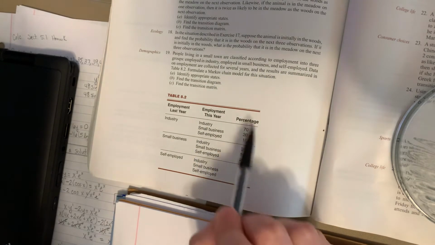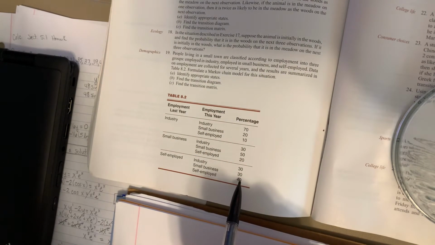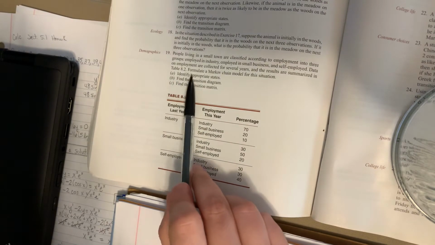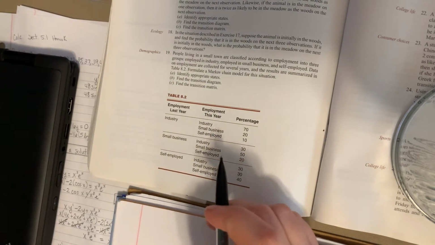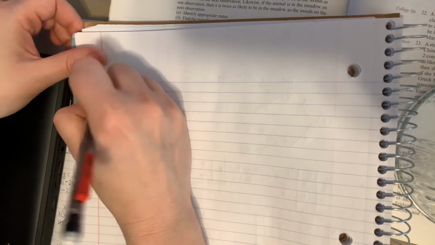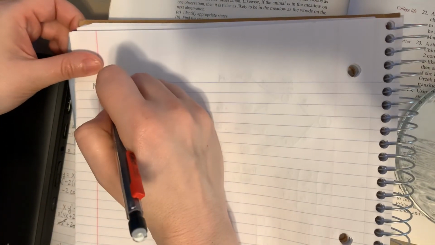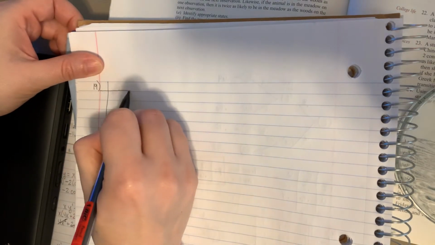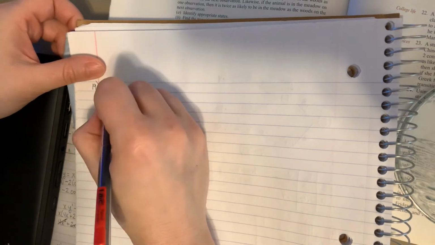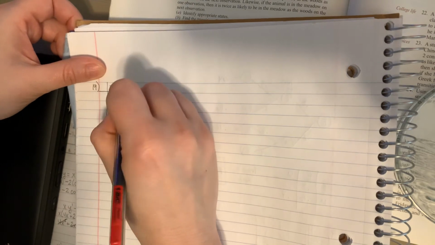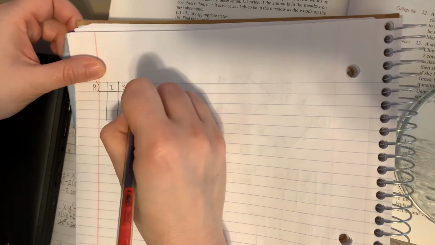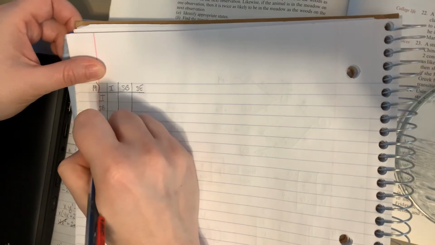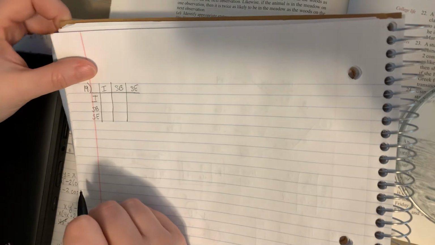So here's the data in the table. I'm just going to go with that. Let's see. A wants me to identify the appropriate states. So that first part is pretty easy since they already told me. I'm going to start this one, though, by making a table with that information in it. It's just easier for me to see that way. So I know I'm doing industry, small business, and self-employed. So that's how I'm going to label them: industry, small business, self-employed.